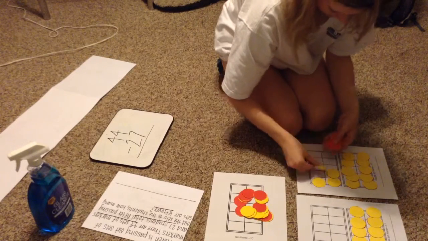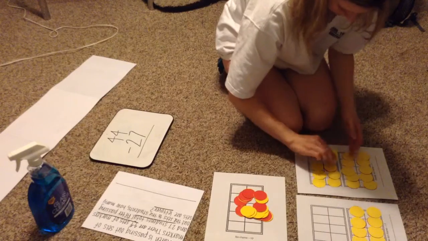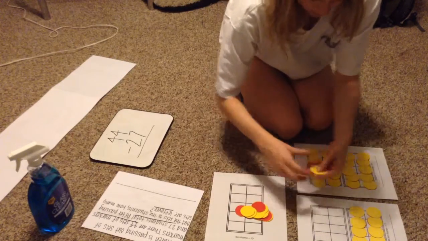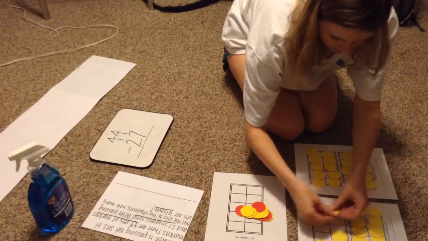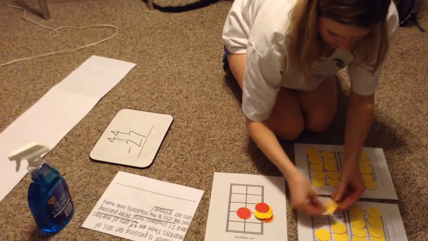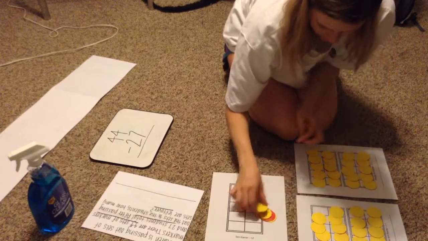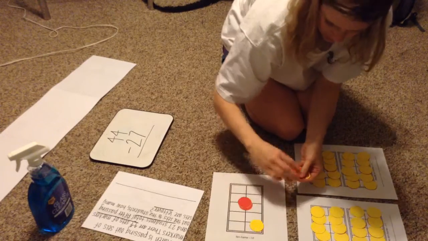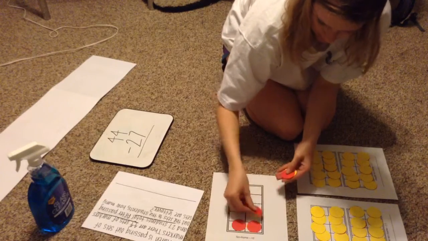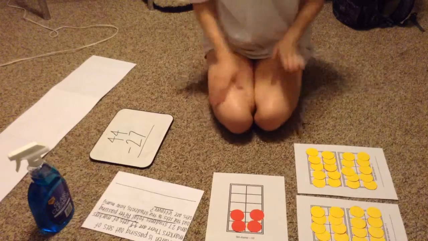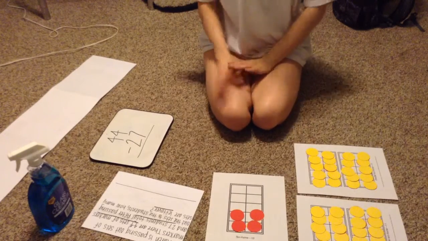Our third 10. Our fourth 10. And then 4 ones to represent 44 sets of markers. And we are subtracting 27.